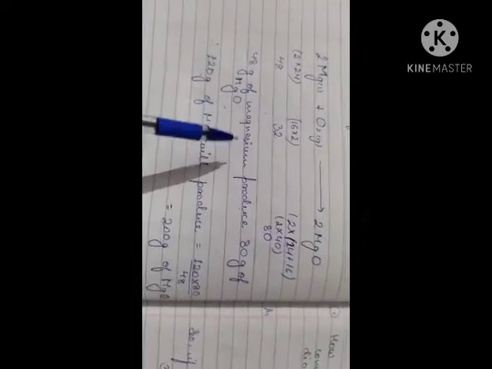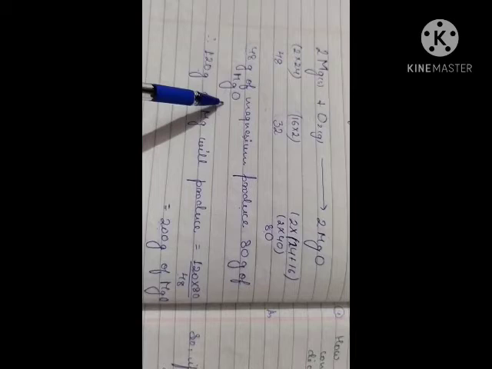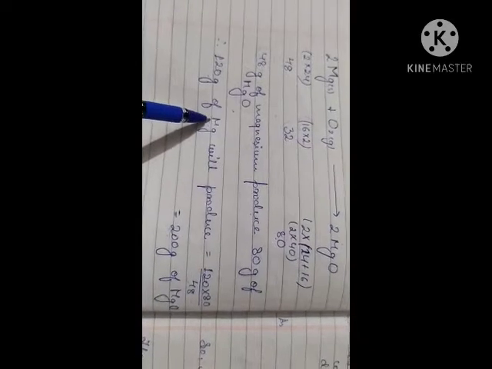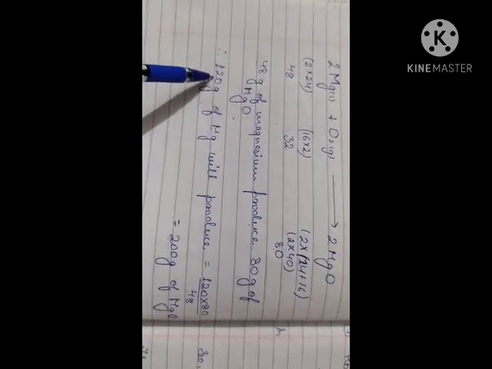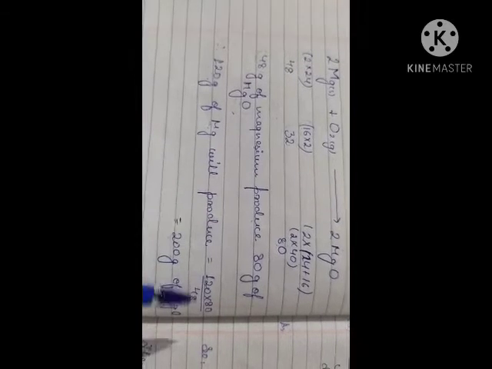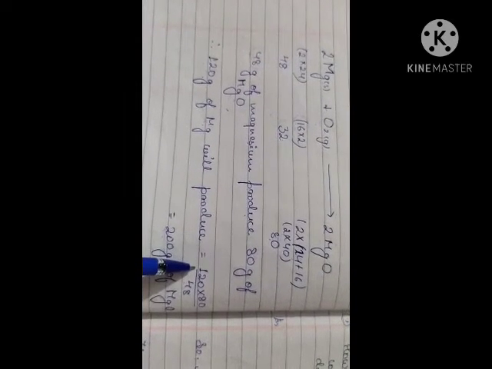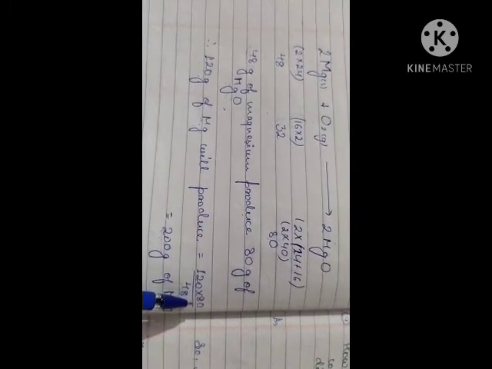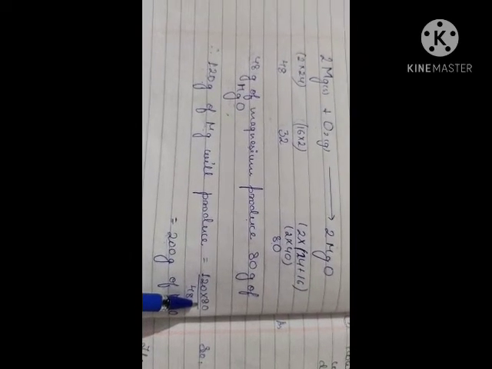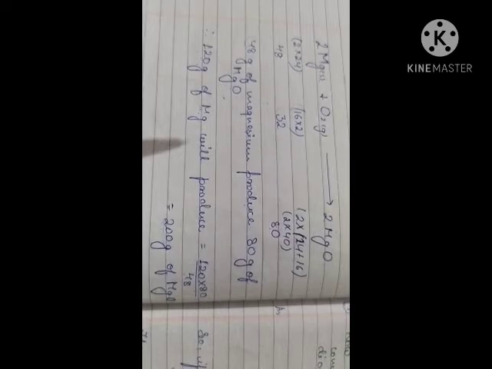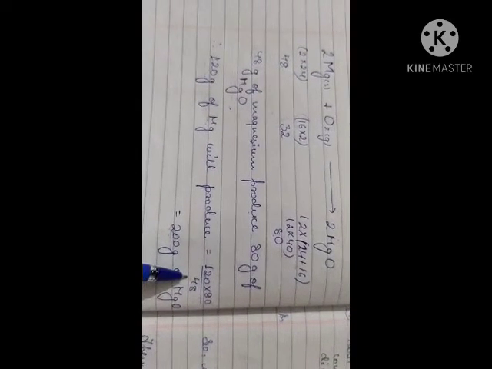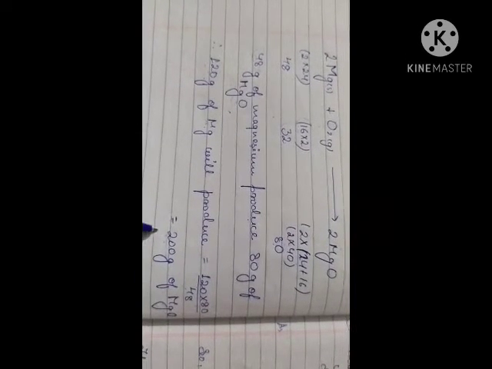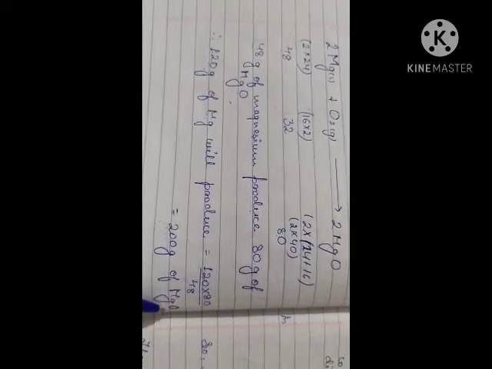In the question, what is asked is how much magnesium oxide will form with 120 gram of magnesium. So the answer: you can write 120 gram of magnesium will produce 120, the amount of magnesium used, into 80, the amount of magnesium oxide formed by 48 gram of magnesium, divided by 48. You know how to calculate it. When we multiply and divide, the answer we get is 200 gram of magnesium oxide.